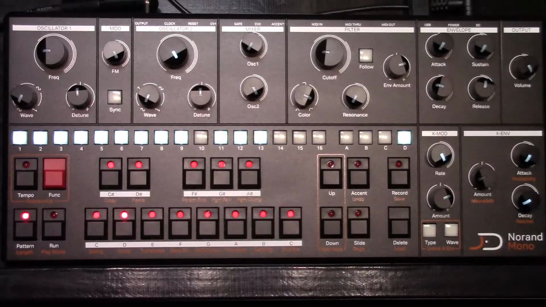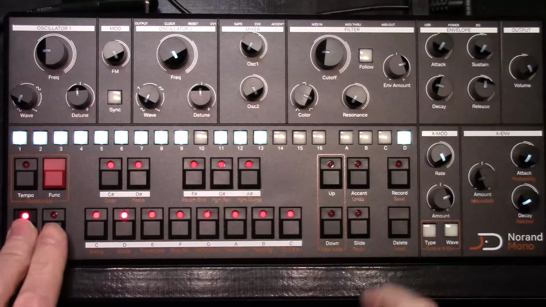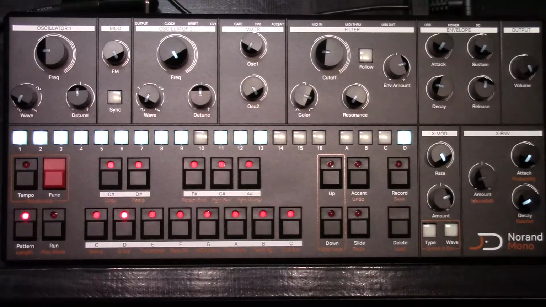Welcome to this tutorial on the Norand Mono X mod and X envelope areas. I like to be in live mode. Let's start a new pattern, 14.